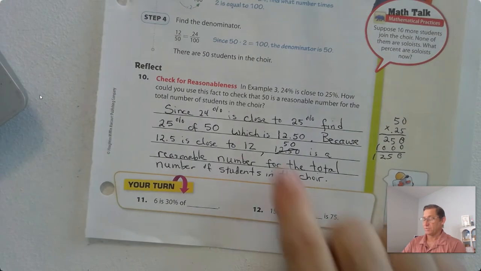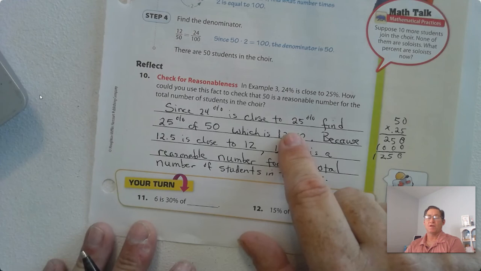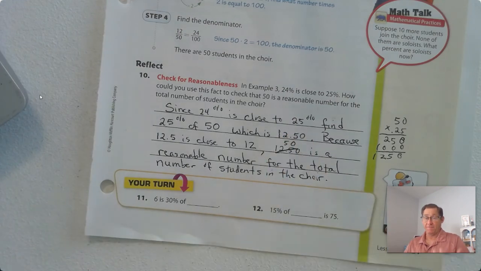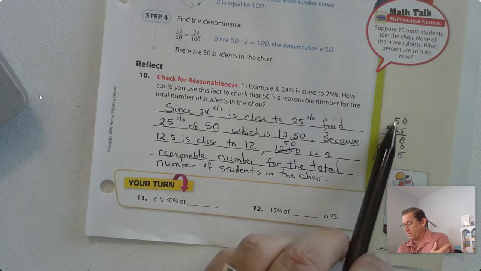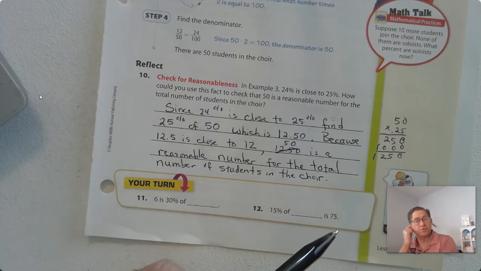All right. So here what we're doing, saying 24% is close to 25%. So what we're trying to say is, is 25% of 50 close to the 12 students that like to sing solos? Well, 25% of 50 is 12 and a half. That's very close to the 12 students. So 50 is a reasonable number for the total number of students in the choir.